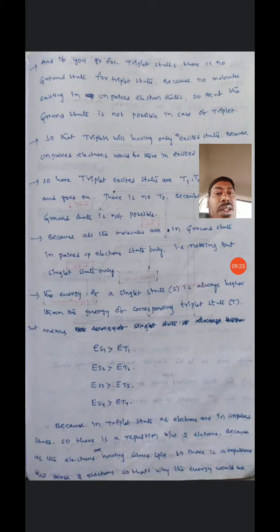Generally, we observe that there is no ground state level for the triplet state, because no molecules exist in unpaired electron states, so the ground state is not possible in case of triplet. So the triplet states have only excited states.